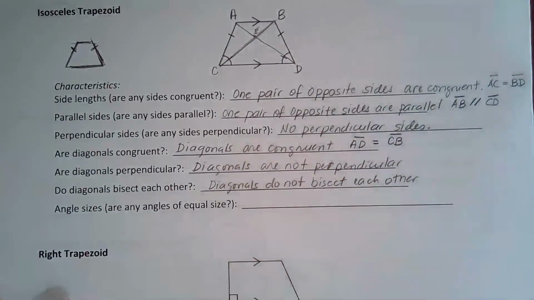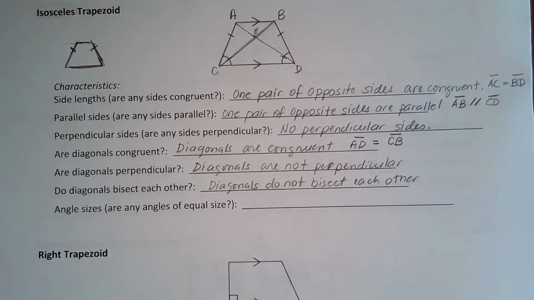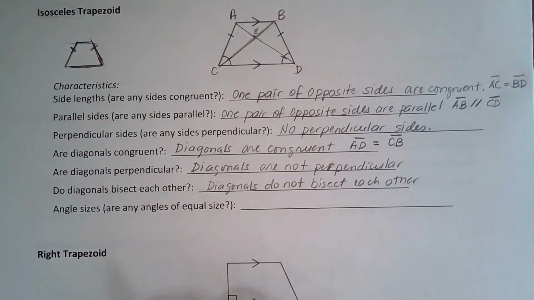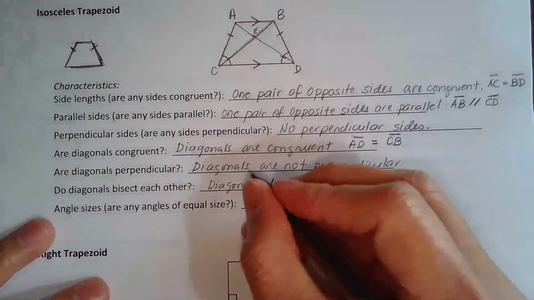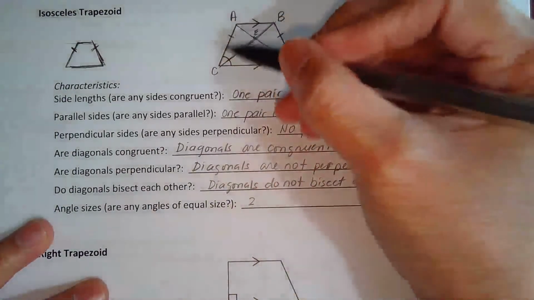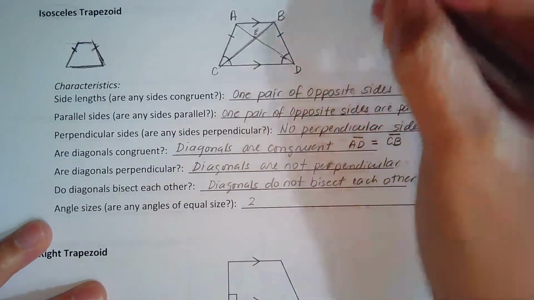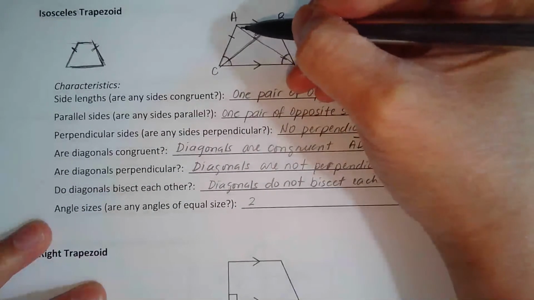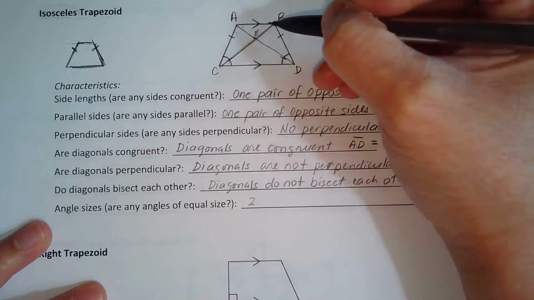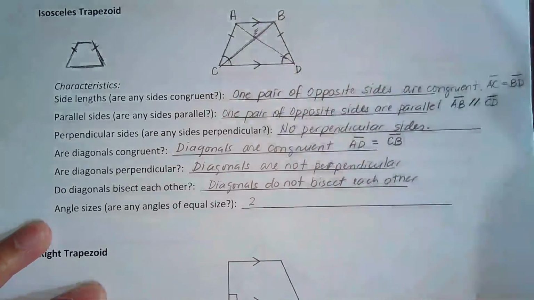And any angles that are equal to each other, in this particular case, an isosceles trapezoid, two pairs, so angle C, angle D are equal to each other, and angle A and angle B are equal to each other.